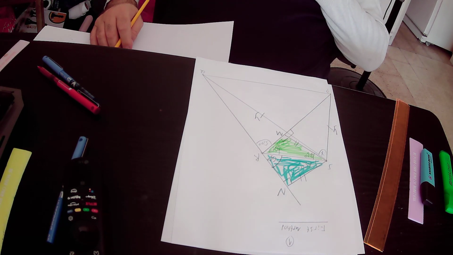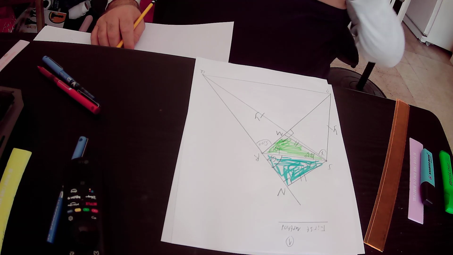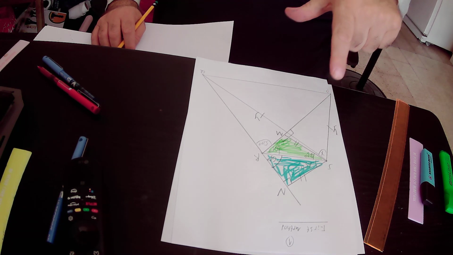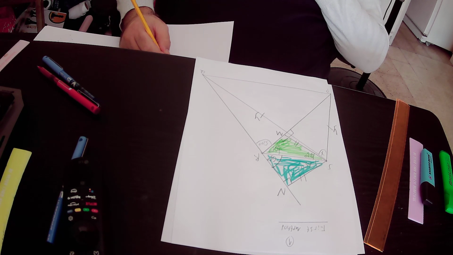And the third side PM equals side NQ. PM equals NQ.